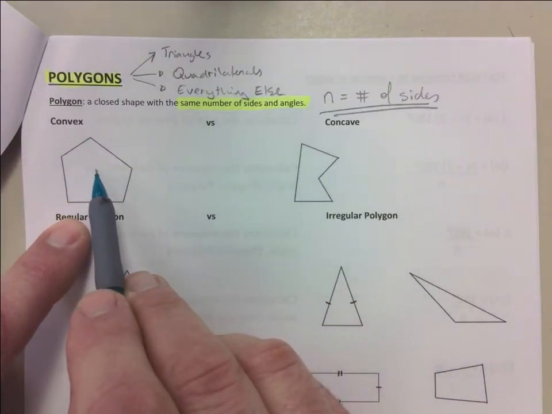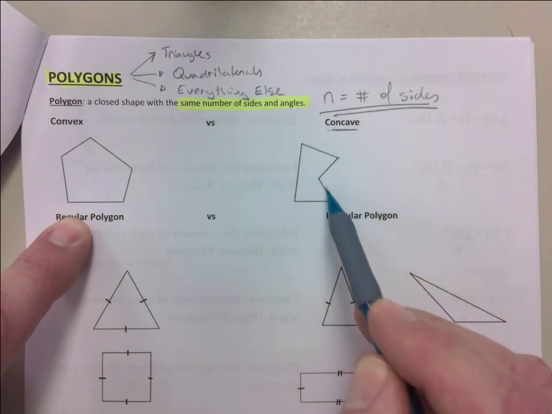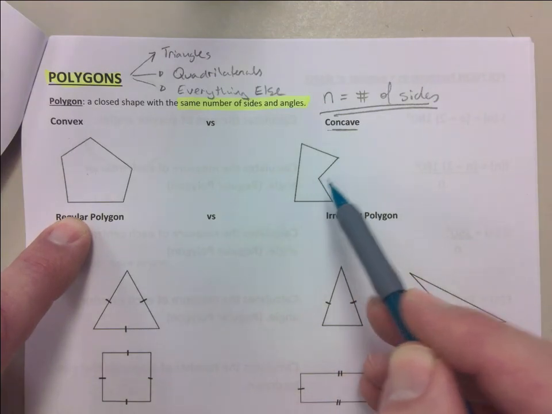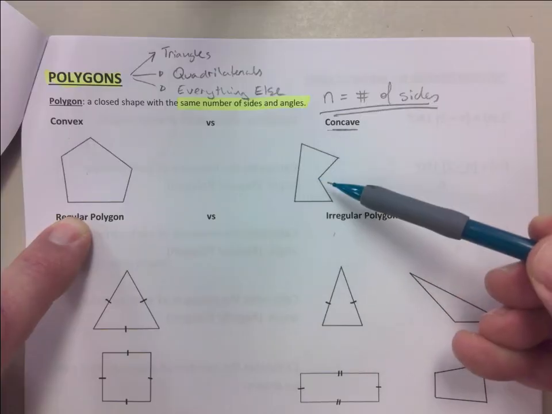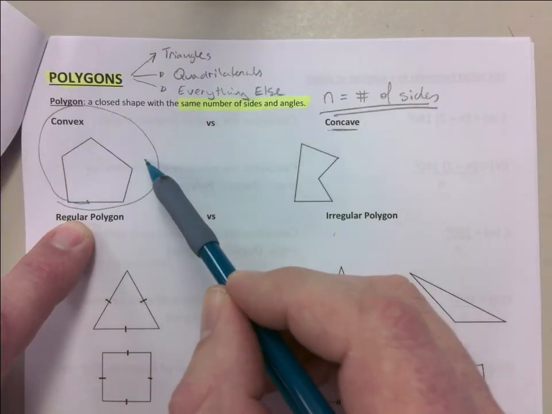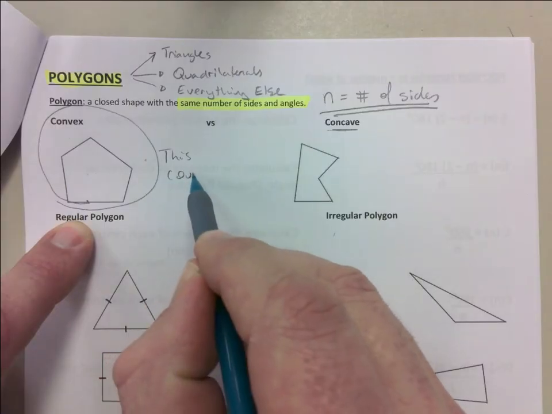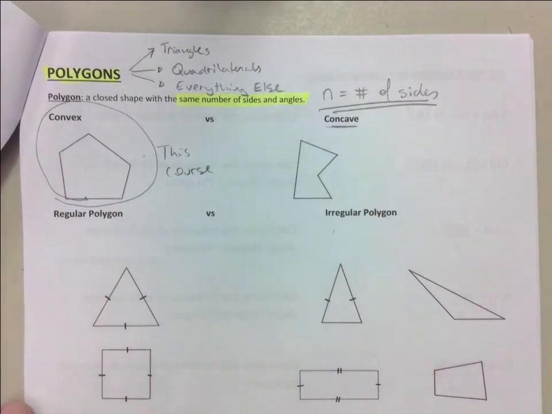There are convex polygons and concave polygons. Think of a shape caving in. If it were to cave in, we call them concave. We are only dealing with these ones in this course. This course only deals with convex.